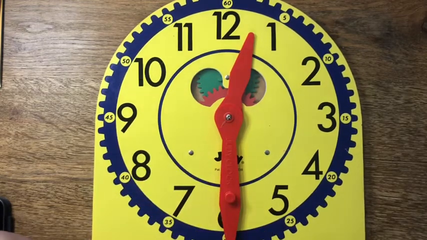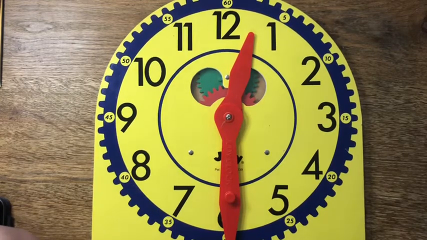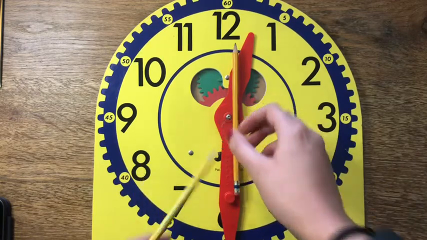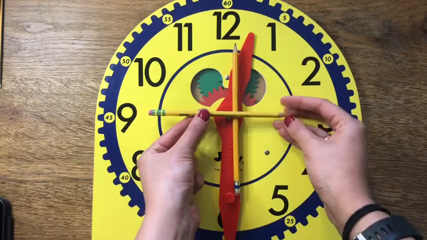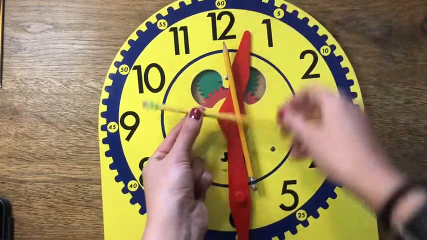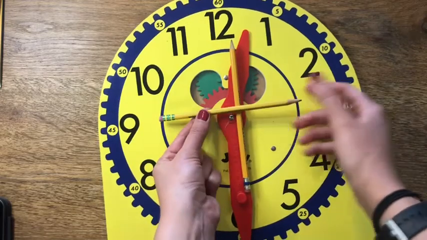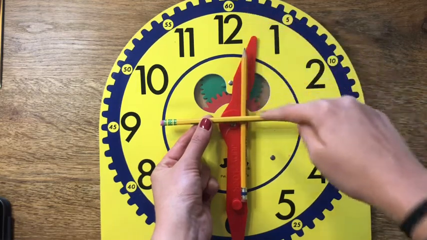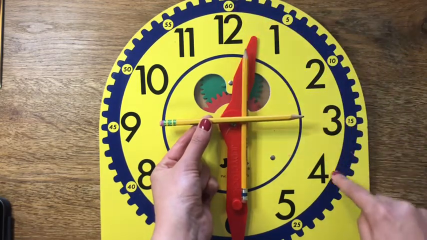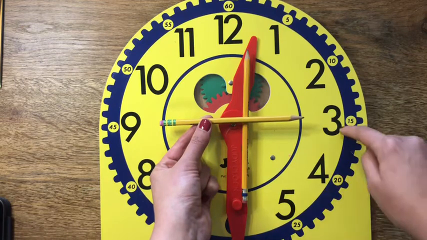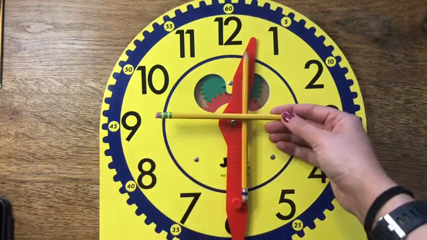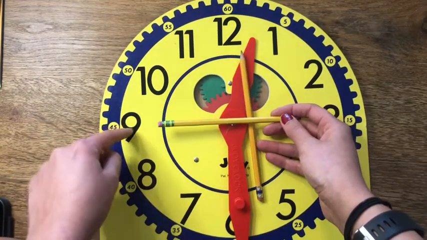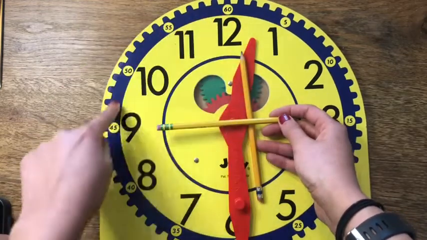So I can show you that with some pencils, okay? So I kind of divide the clock in half with this pencil, okay? And then I would divide it into quarters with this pencil. So you can see that there are how many minutes in each quarter. So hold on, let me do this a little bit better. There we go, okay. So I have 5, 10, 15 minutes in this first quarter, okay? I have 5, 10, 15 minutes in this second quarter. I have 5, 10, 15 minutes in the third quarter. And I have 5, 10, 15 minutes in the fourth quarter, okay?